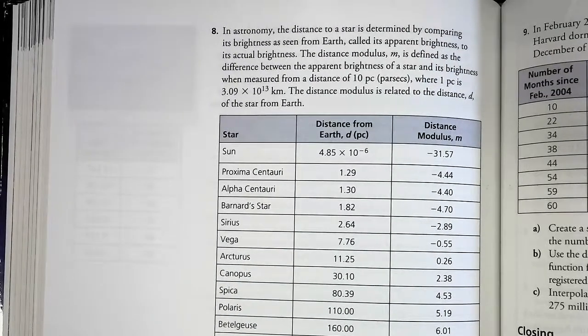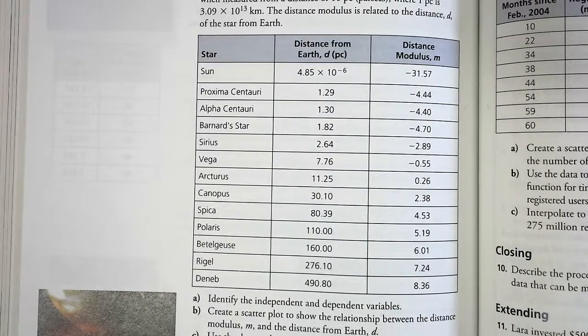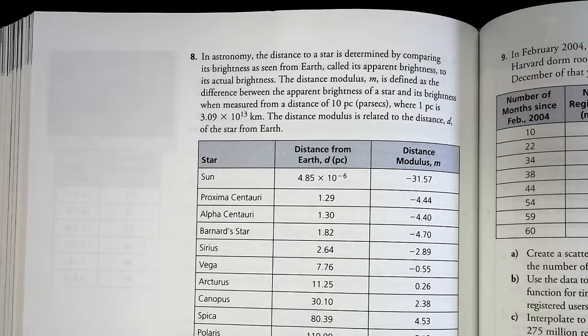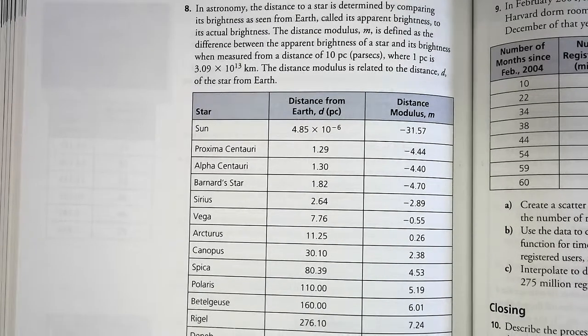Now, in our next one, we are looking at the distance modulus and the distance from Earth. So it's the difference between the apparent brightness and its brightness when measured from a distance of 10 parsecs. 1 parsec is roughly this number. The definition we can get into if you want to. It's what we call parallax.